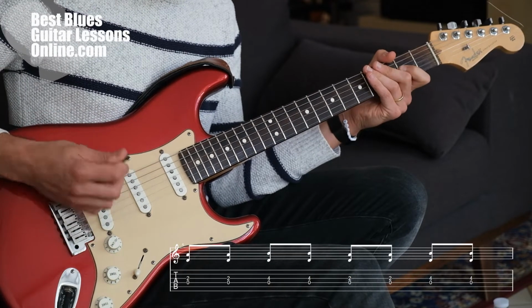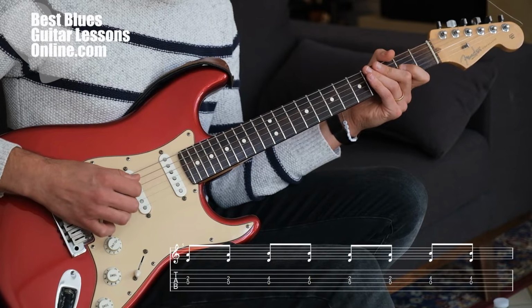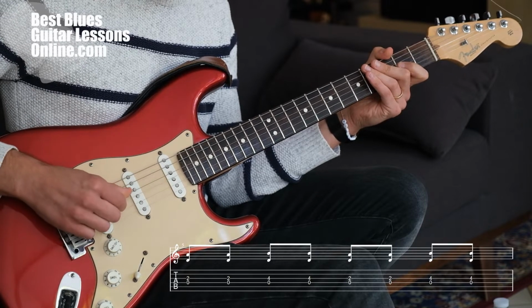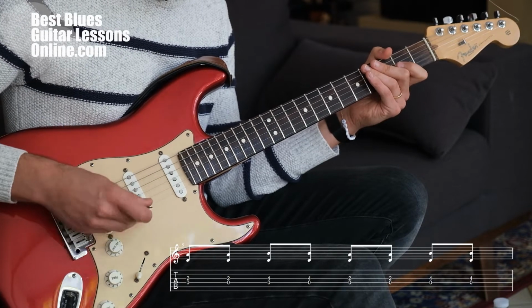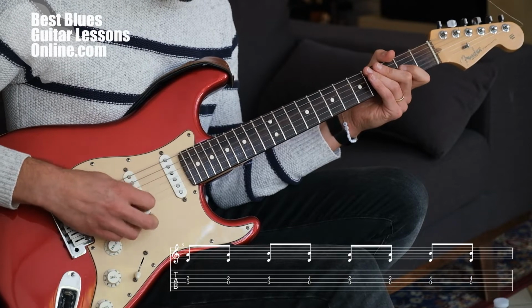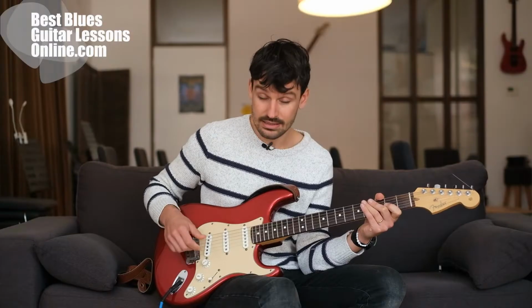So now I'm picking with the pick on the 4th and the 3rd string, the 2 middle strings of the guitar. As we saw in the first video, it's so important to also practice with the right hand independently, the picking hand, because I don't want to discriminate against people who are lefties.